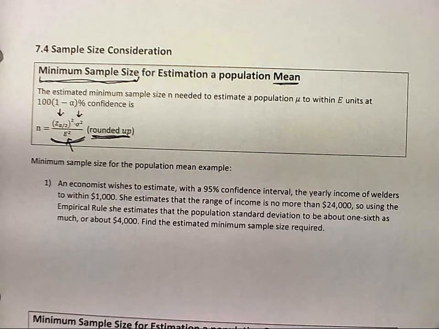Right? So what that means is that you would have to go out and measure 45.7 people. Well, could you measure 45.7 people? No. So if that's your minimum threshold, you need to measure 46 people. So that's why we're always, always, always going to round up. Whatever our number comes out to be, we're always going to round up.